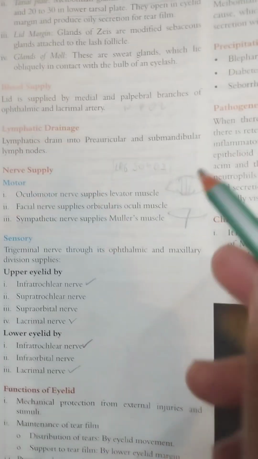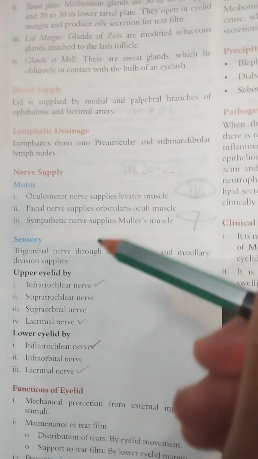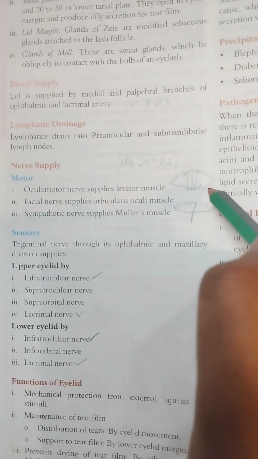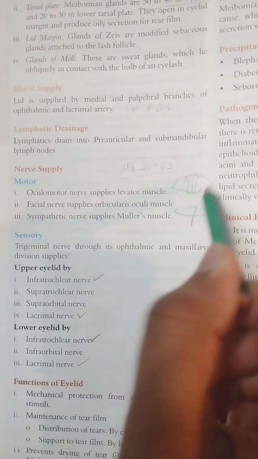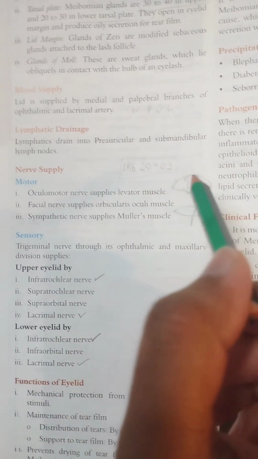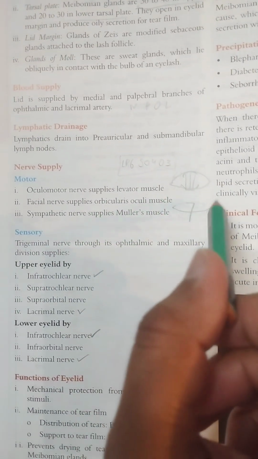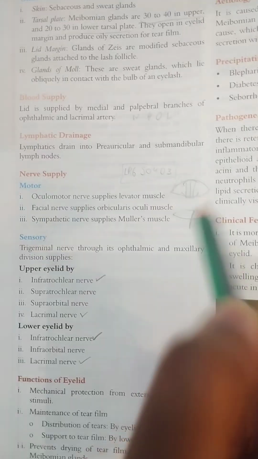Now the nerve supply. So of course you remember LR6SO4O3, which is the mnemonic for the nerve supplies. Now for the motor supplies, we are going to remember that. Here we can see that this eye is open and 3 is written on it. So the oculomotor nerve supplies the levator muscle because the eye is open, and the facial nerve is going to supply the orbicularis oculi muscle, which helps in closing the eyelid since this eye is closed here, and sympathetic nerves will supply the Muller's muscle, which lies deep in the palpebral fascia.